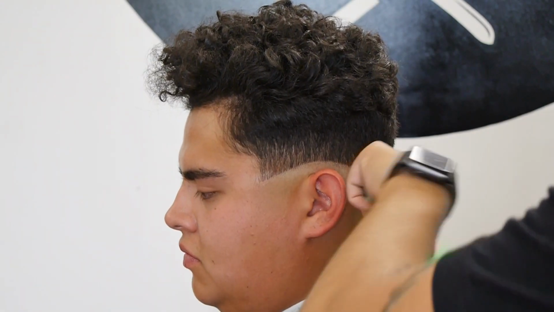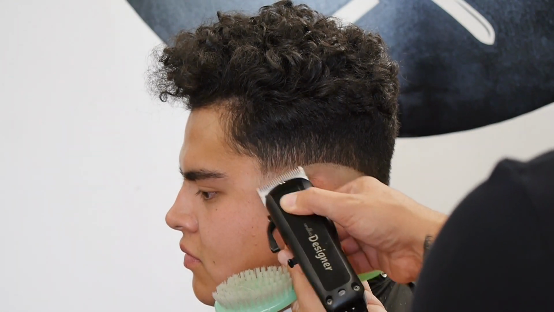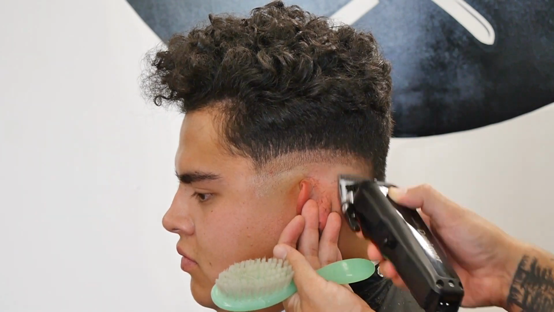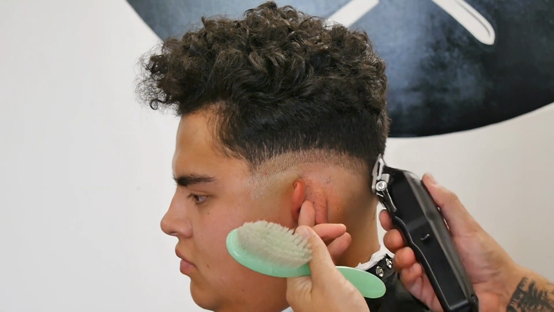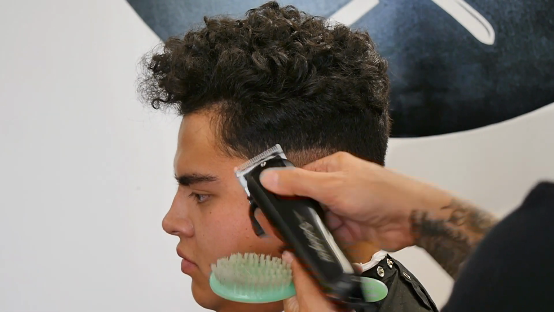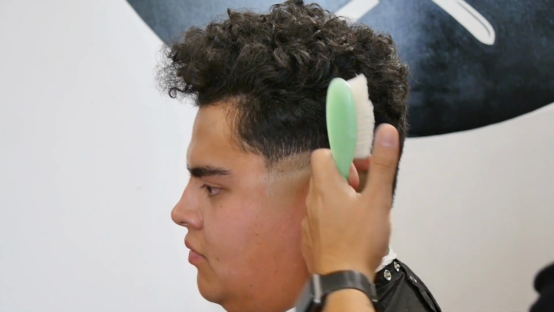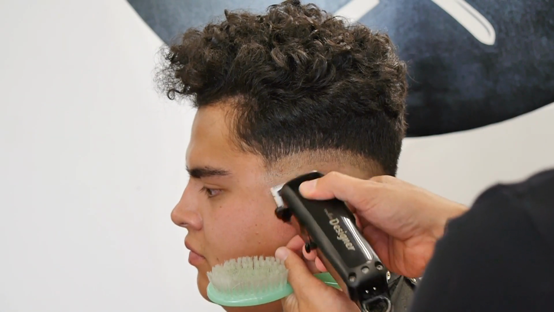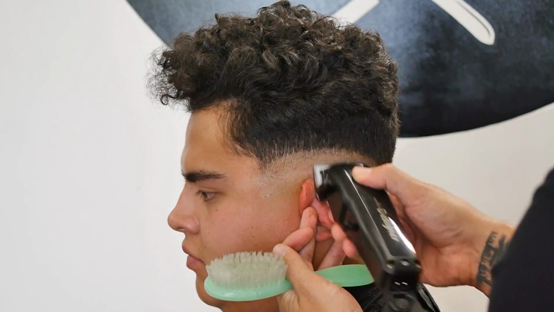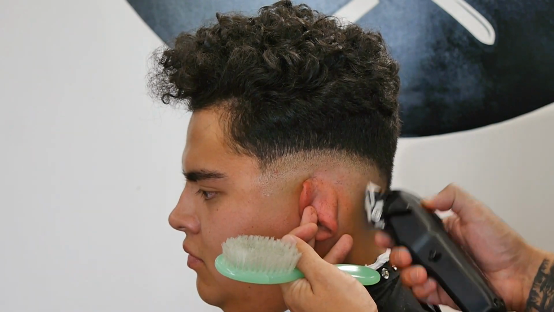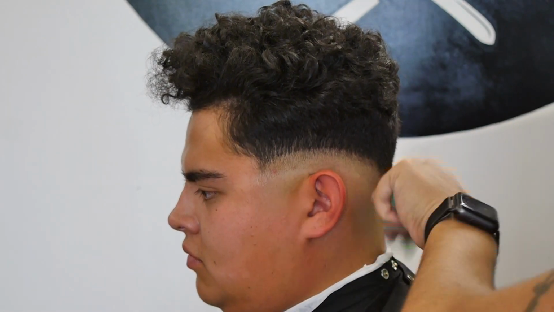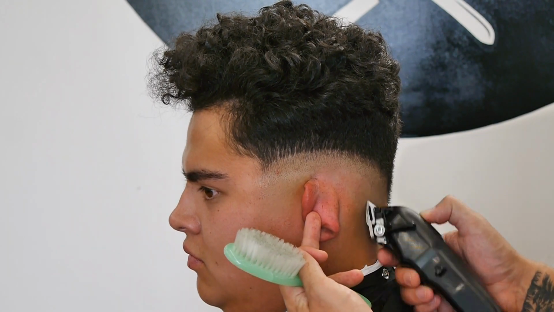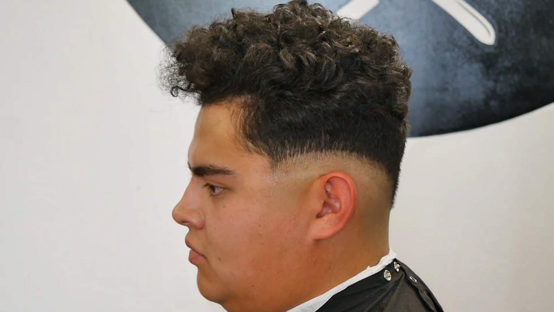All right, the next thing that we're going to do is open up our clipper. I'm using the Wahl Designer Zero Gap, so open it up all the way, lever all the way open, and create our next guideline using our motion to scoop out. Next thing you're going to do is close the trimmer down to 0 and flick right out underneath that first guideline with it open. So make sure you guys are really using your touch here, flicking out with that C motion. That really helps because it doesn't create a really harsh guideline.